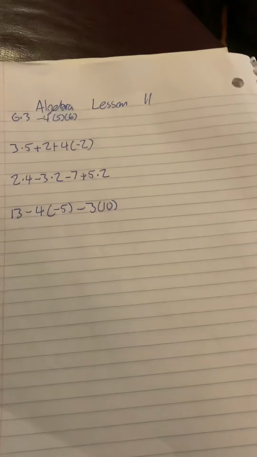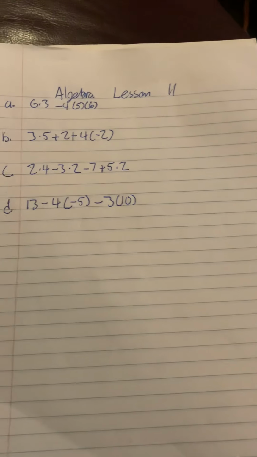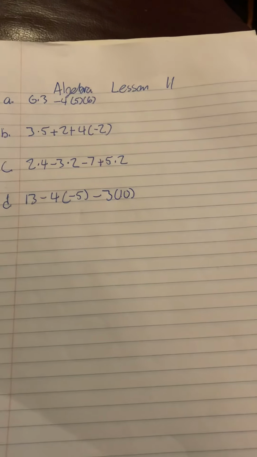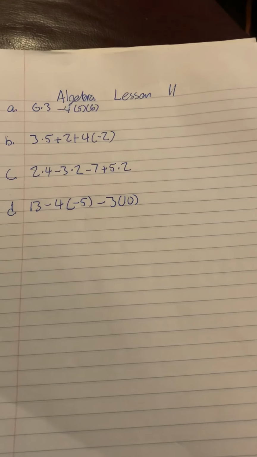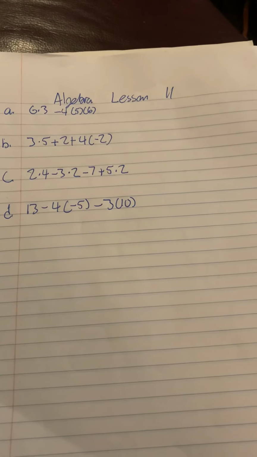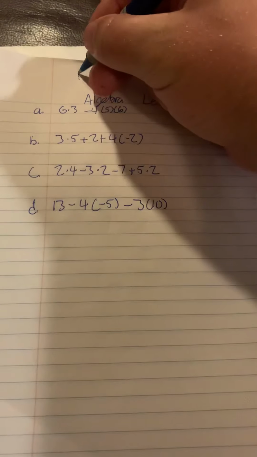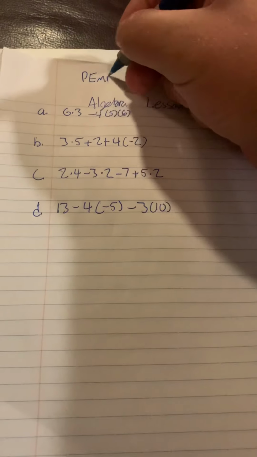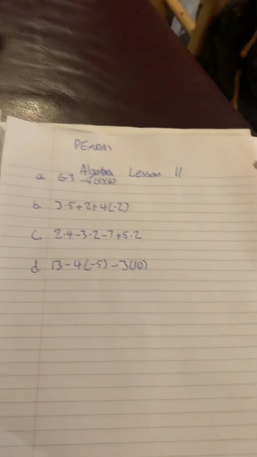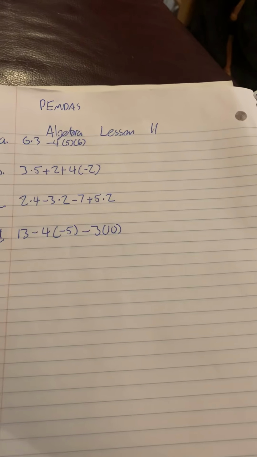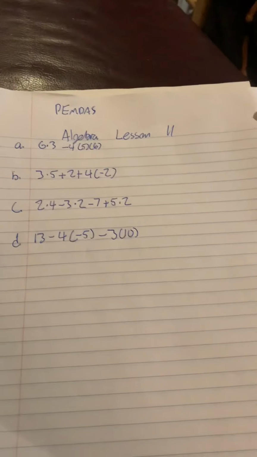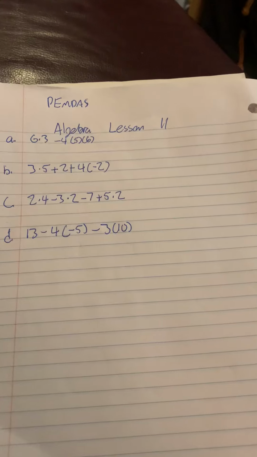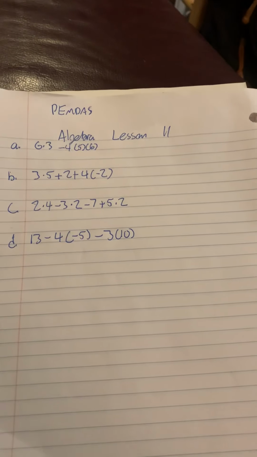All right. Algebra Lesson 11. The key concept here is order of operations review. All right. If you've ever had me before, you know that when it comes to order of operations, I don't really like to emphasize acronyms like PEMDAS or please excuse my dear Aunt Sally, mnemonic devices like that to help you memorize order of operations. Because in my opinion, there's not that much to learn. There's not that much to know for order of operations.